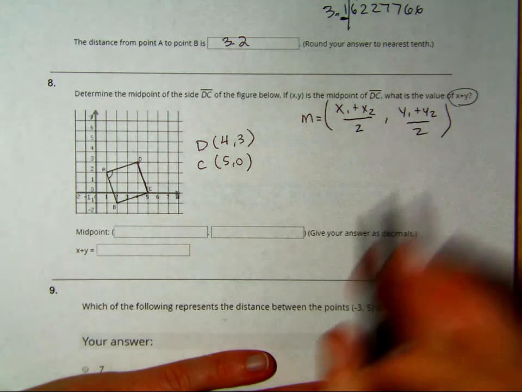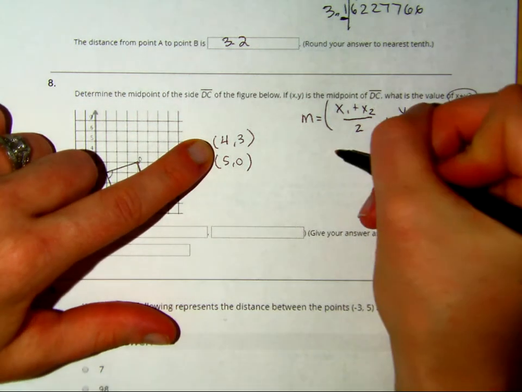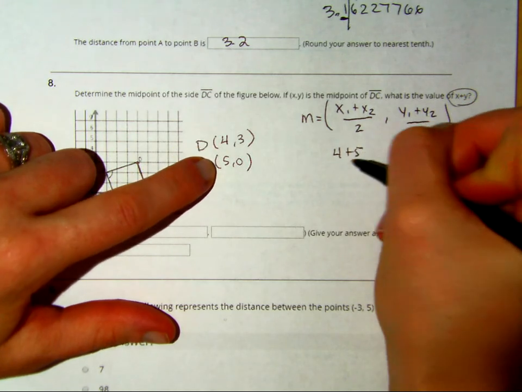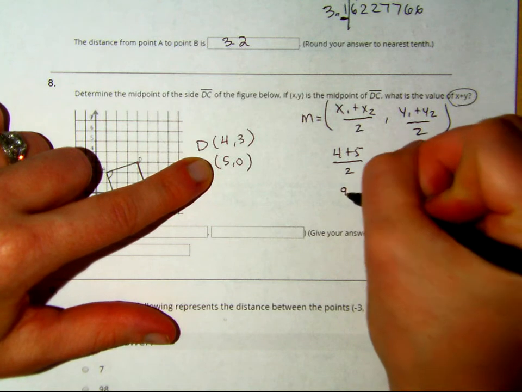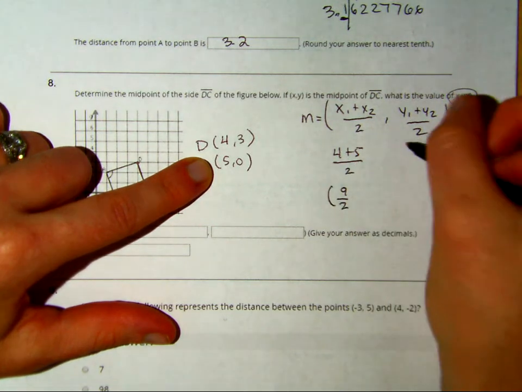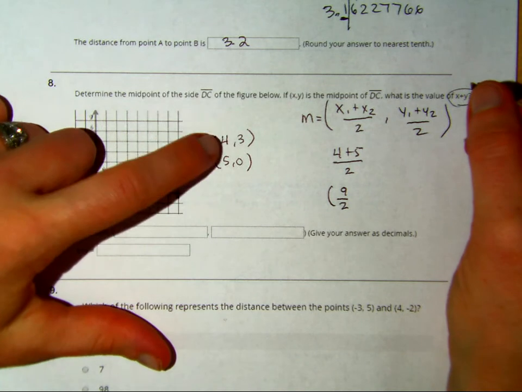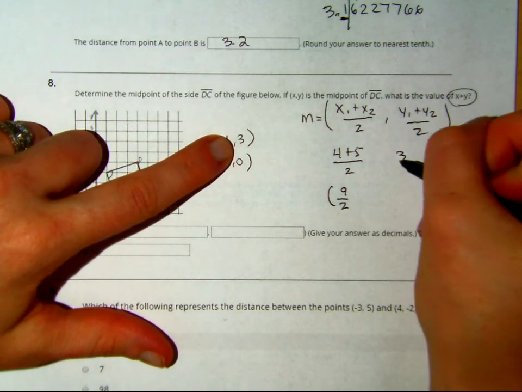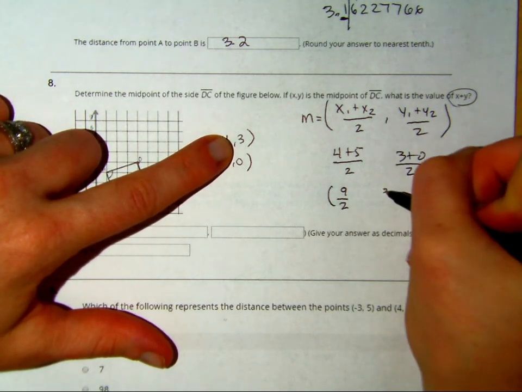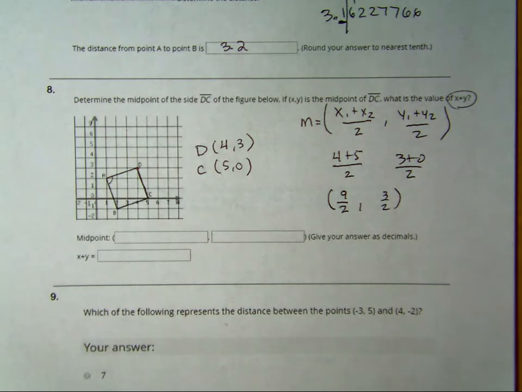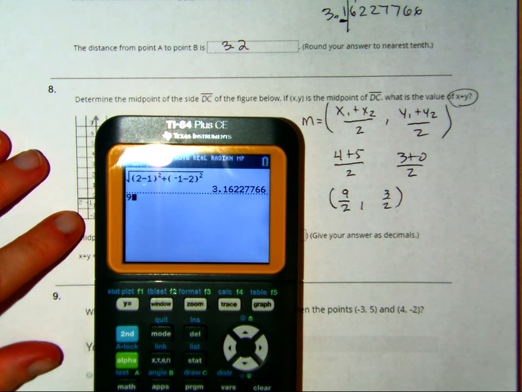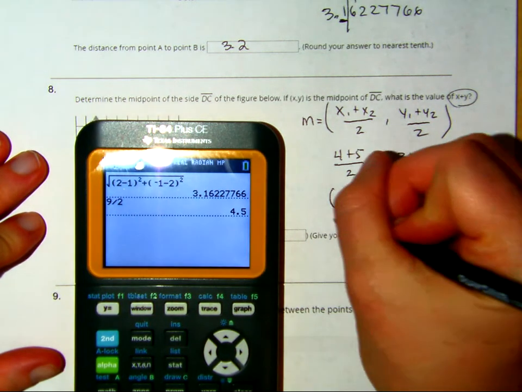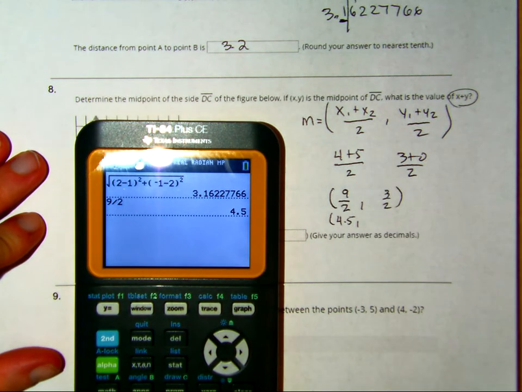So let's start with our x's. So 4 plus 5 divided by 2. So 4 plus 5 is 9 divided by 2. Okay, and then our y's, we have 3 plus 0 divided by 2, which equals 3 over 2. And so they ask us to put this as a decimal, so I can get my calculator out. 9 divided by 2 equals 4.5. 3 divided by 2 equals 1.5.